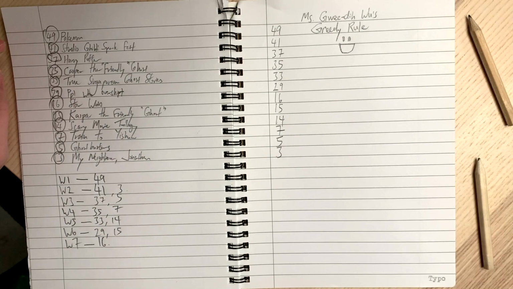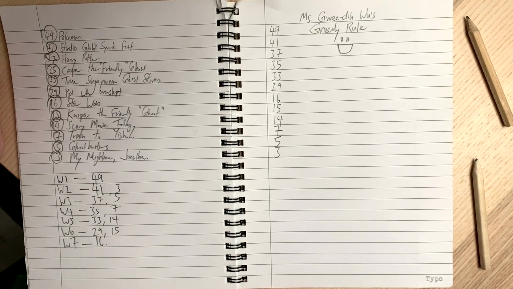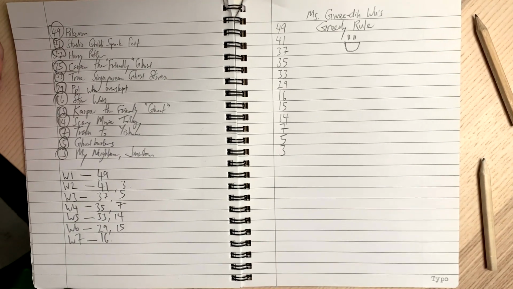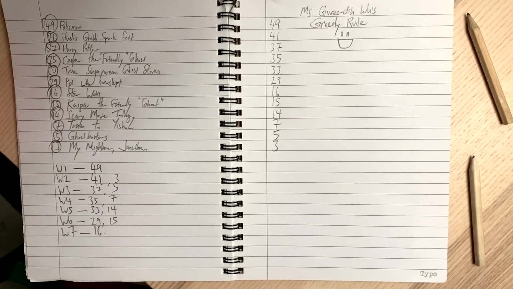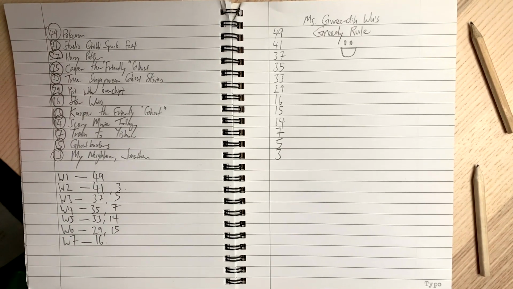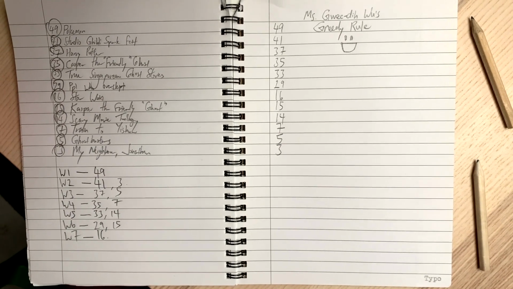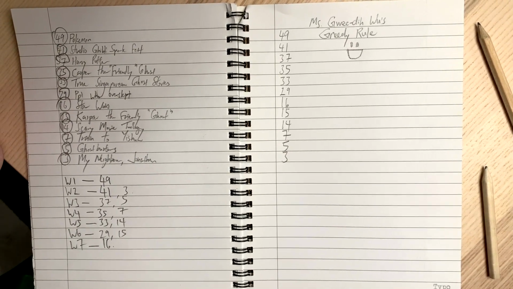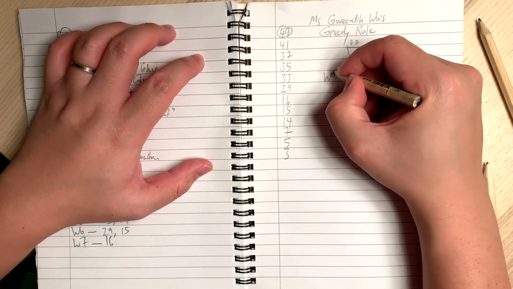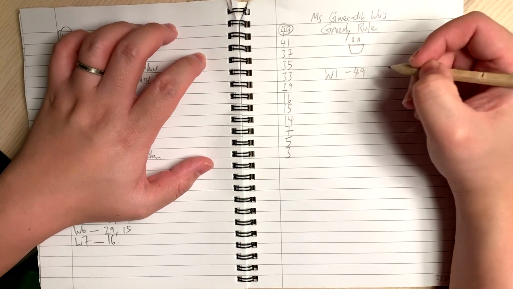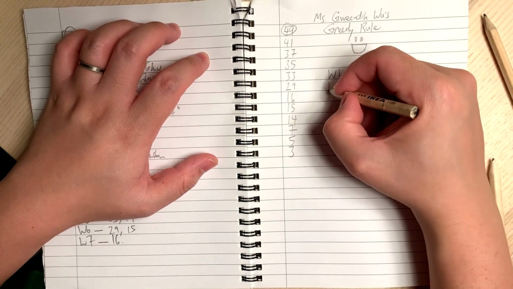So here is the demonstration for Miss Greedy Woo's greedy rule. Her rule says watch the longest show that you have not watched, and then if there is space, fit in the next longest show. So first, weekend 1, we'll put in 49. Can we fit in any more? No. So we move on to weekend 2.